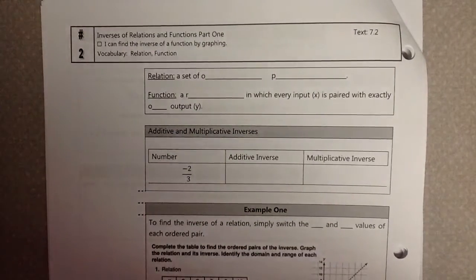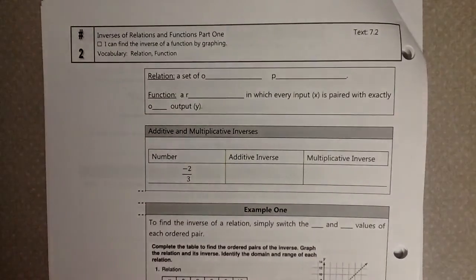In section 7.2, I want you to be able to find the inverse of a function by graphing. So we want to go over a few vocabulary words before we get started.